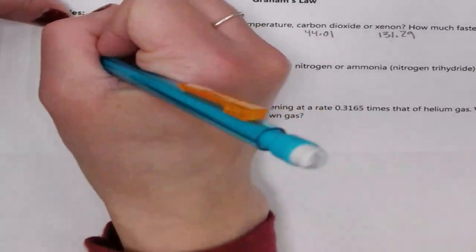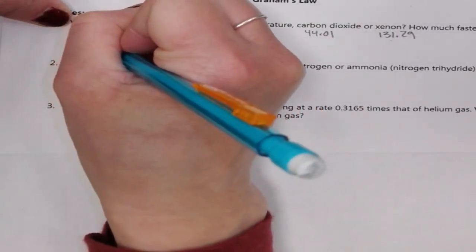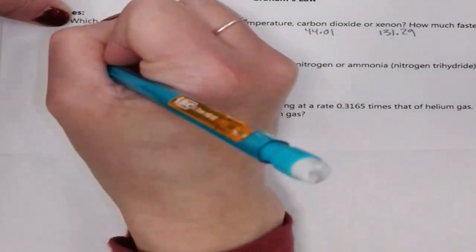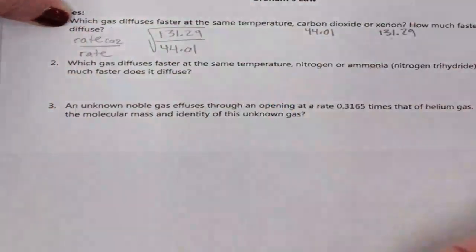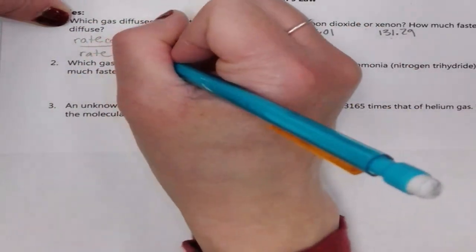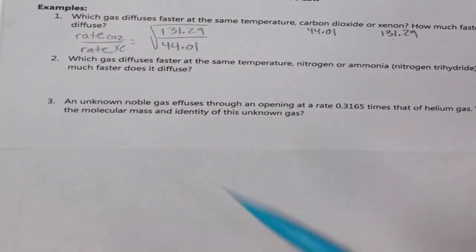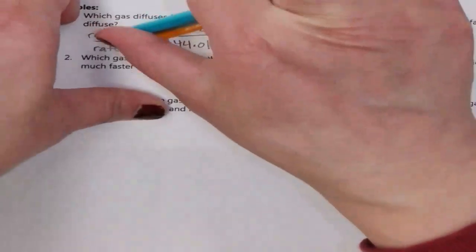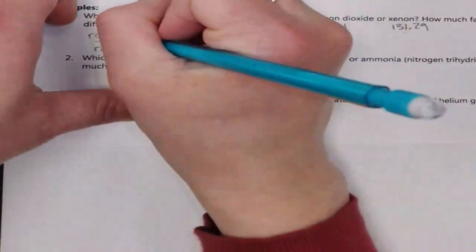So essentially, the rate of carbon dioxide compared to the rate of xenon equals. All right, we are comparing carbon dioxide to xenon. Let me make that more clear.